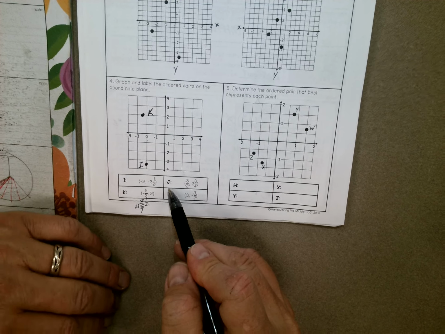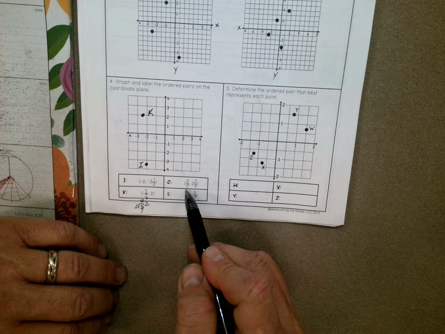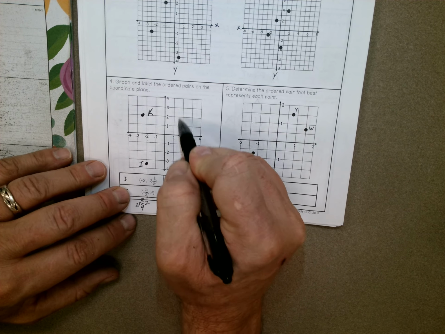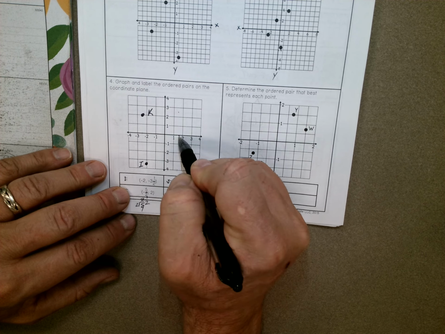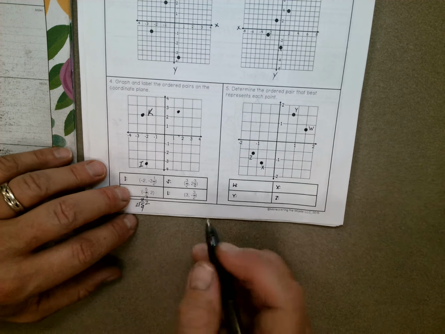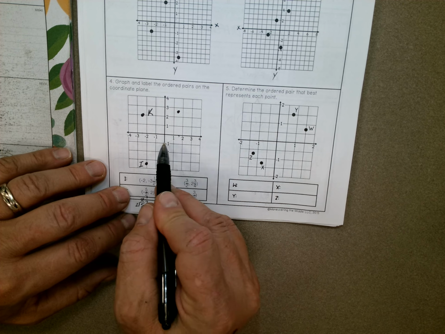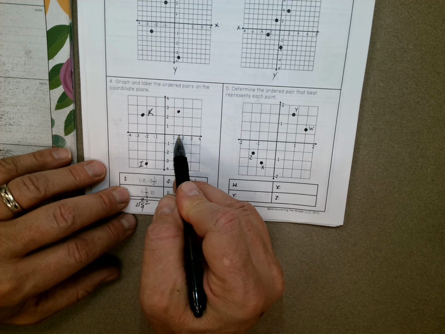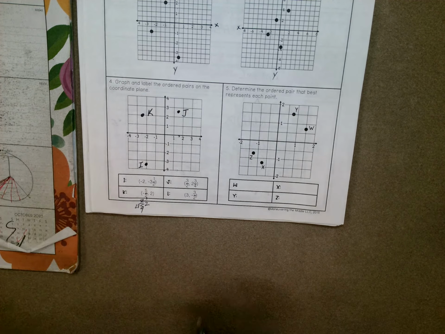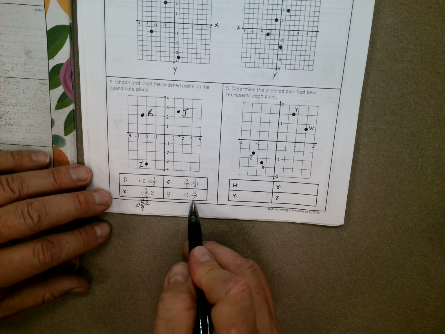I know it's pretty small to see there, right? Next one, J, 3/2, which I know is 1.5, right? So 3/2 goes over to 1.5, and 2 3/4 will go right there. And again, you're just guesstimating here. And there it is, letter J. Last one is L. L is (3, -3/2).